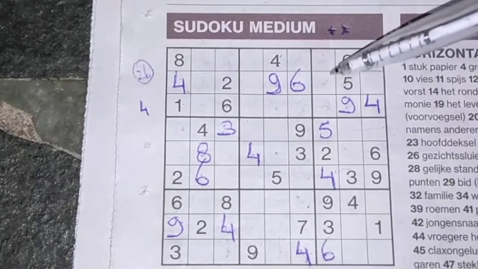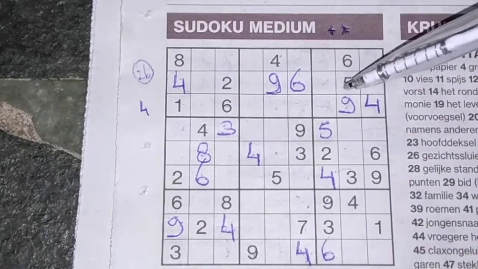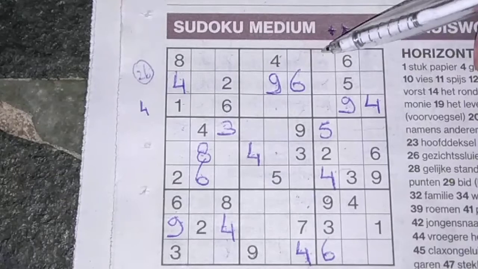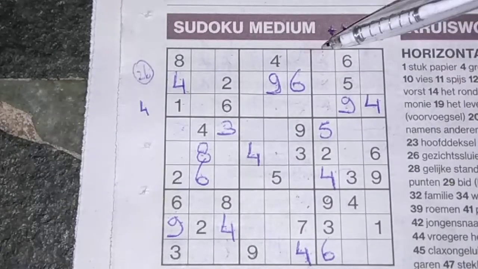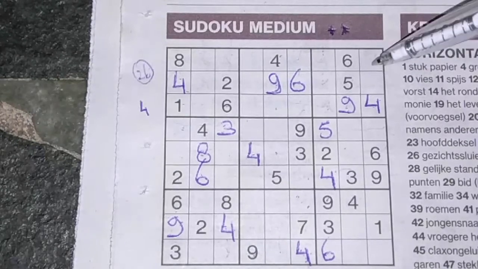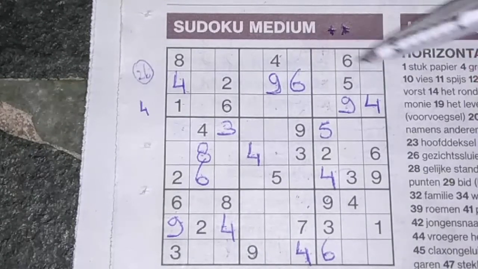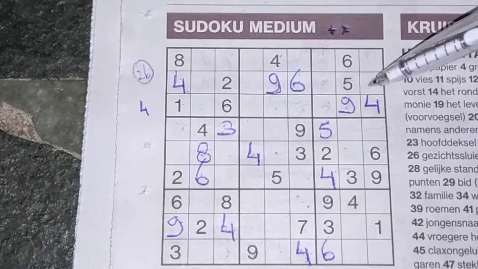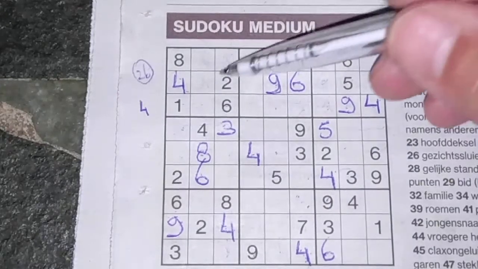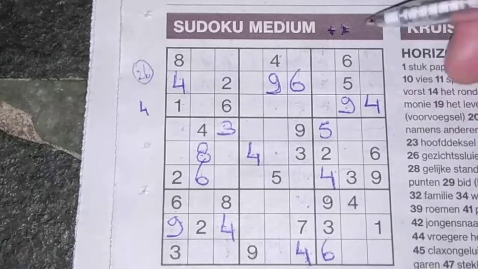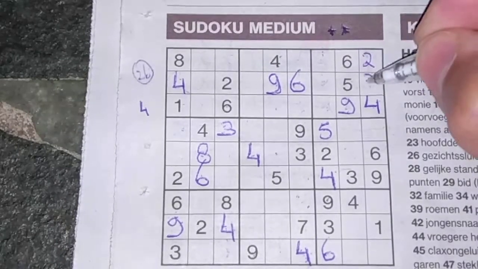These 3 numbers are the numbers 1, 7, and 8. I cannot fill this yet. That means the other 2 numbers are the 2 and the 3. The 2 and the 3 are left. We see here 2. No 2 there. 2 should be here and the 3 goes there.